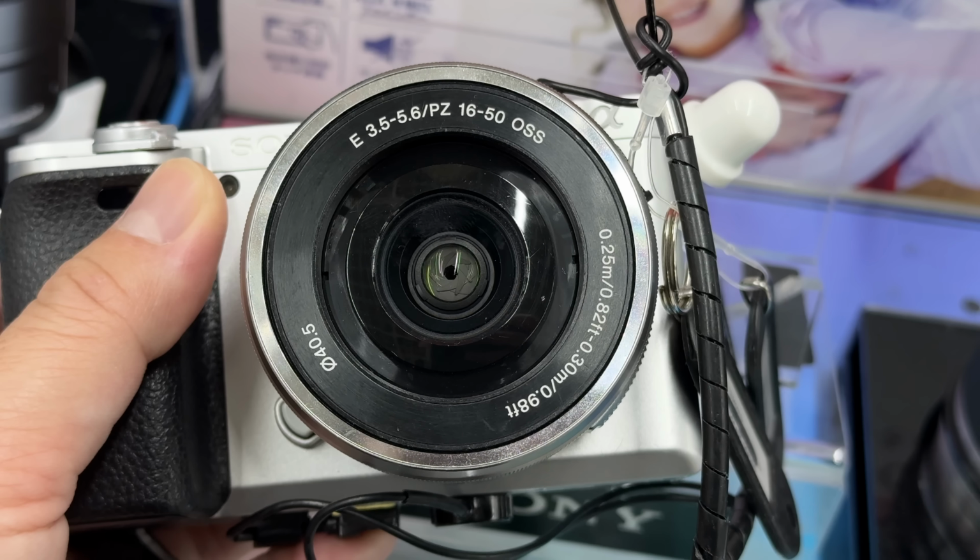Level 3, how to get more blur with any lenses. So most people have the basic kit lens, right? And they think, oh, I can't get blurry backgrounds with this. And that's simply not true.